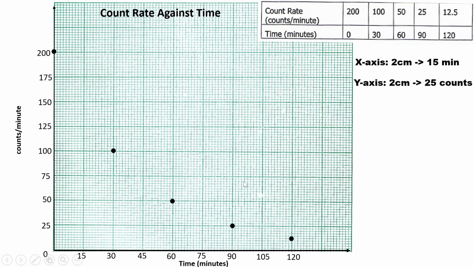Okay. Then after that, you now connect the points using a free hand like that. So this is the graph that you need to plot for you to get all the 4 marks. Then we move to the next question.